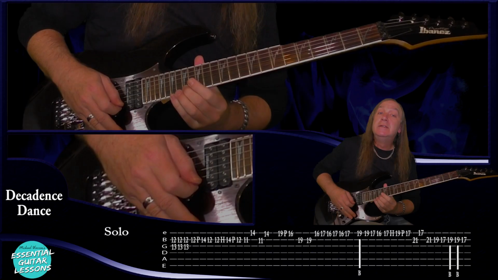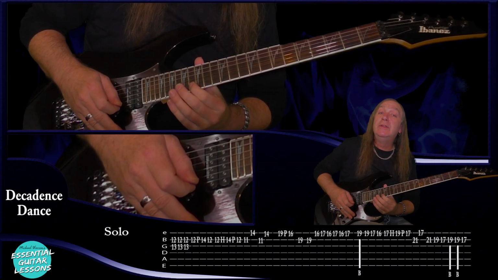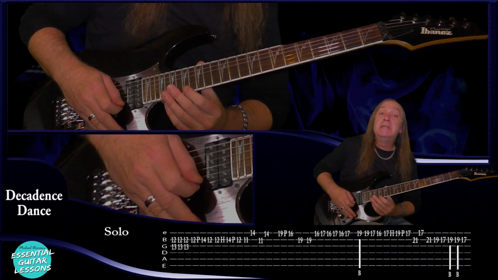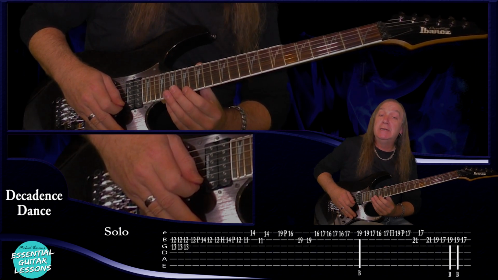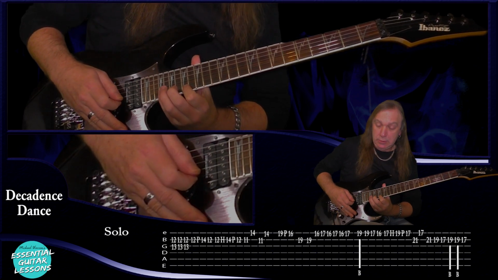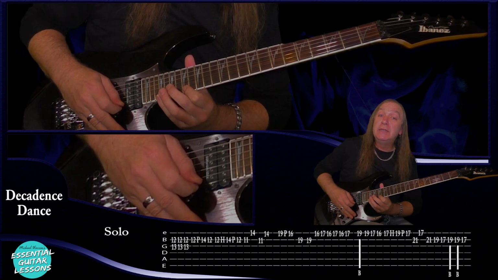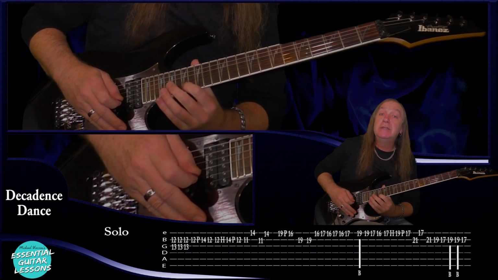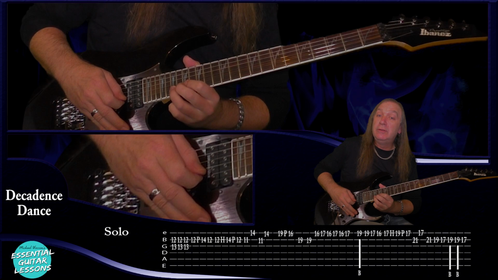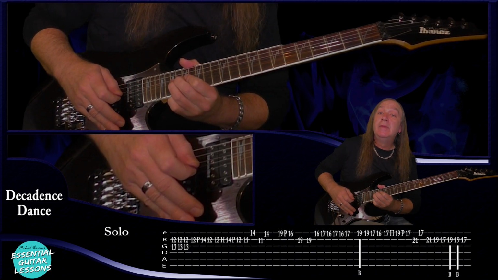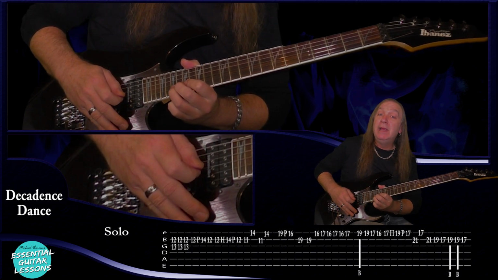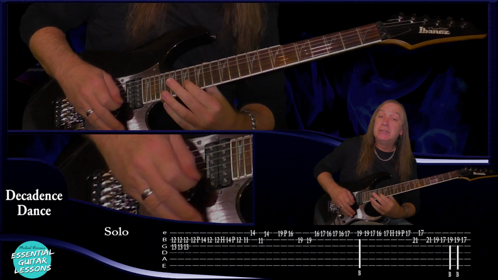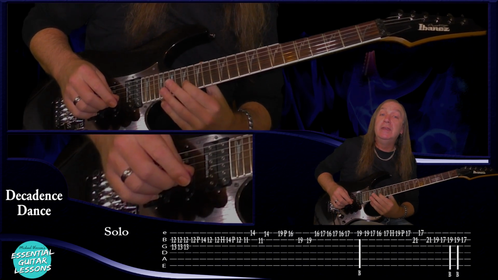Then from there we're going to do a bend on 19 on the E, play 19, 17, 16 all on the E, then come up 17, hammer onto 19, pull off to 17 on the E, 21 on the B, 17 on the E, 21 on the B, 19 on the B, 17 on the B, do a bend on the 19 on the B, and then do a tone and a half bend, and then back to 17 on the B to finish there.